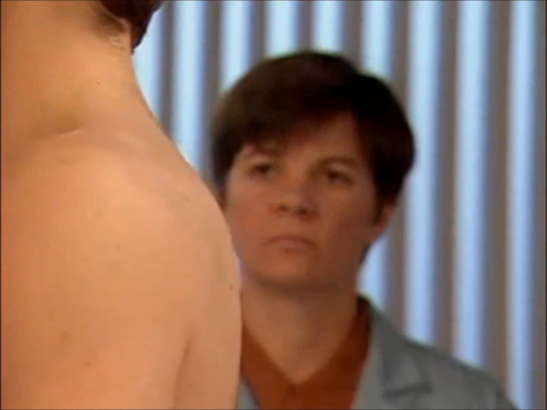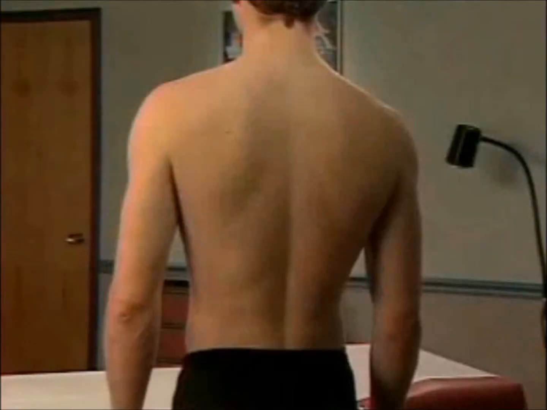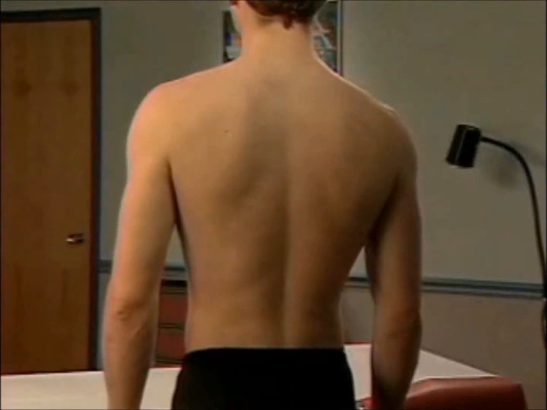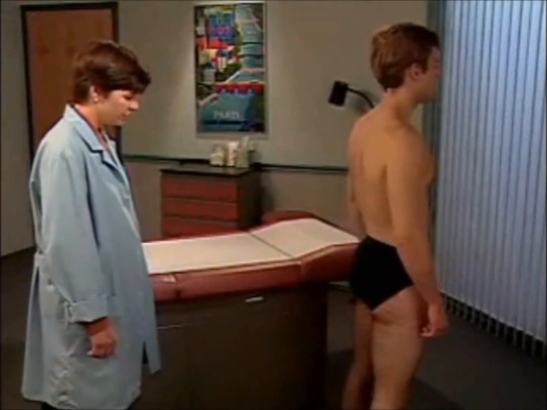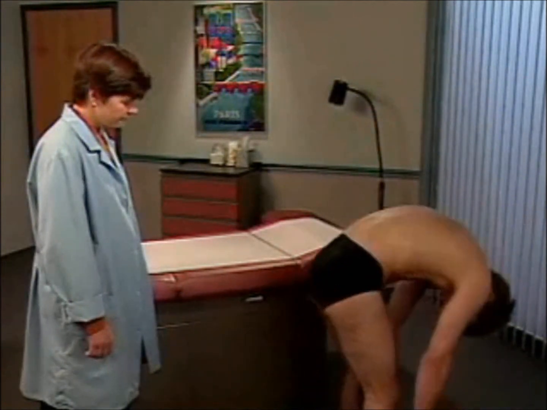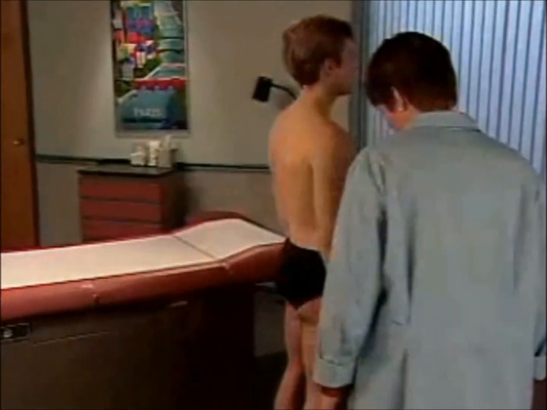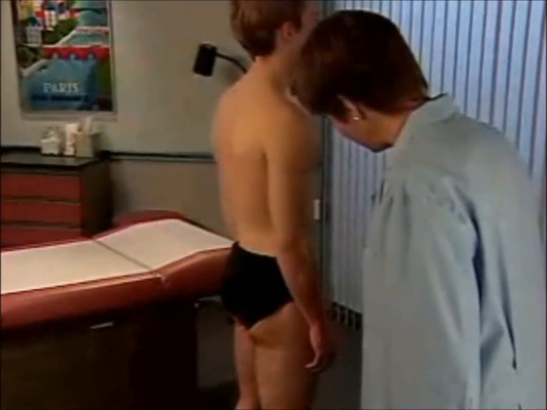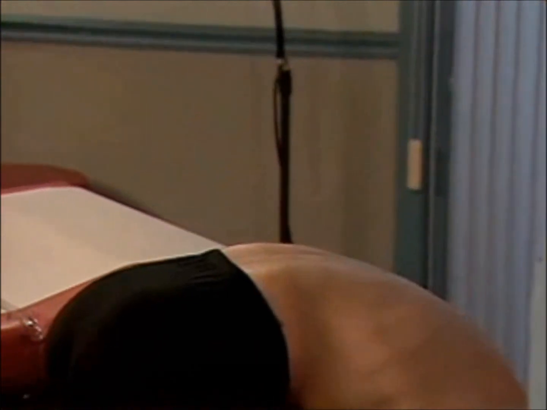Inspect the spinal profile, observing the normal cervical, thoracic, and lumbar curves. Also, inspect the spine for lateral curvatures. There should be none. Next, ask the patient to bend forward and touch his toes. A lateral curvature may become more evident with this movement. Now we'll do the same thing again. Then watch as the patient bends forward again. Good. The normally concave lumbar curve should flatten out.